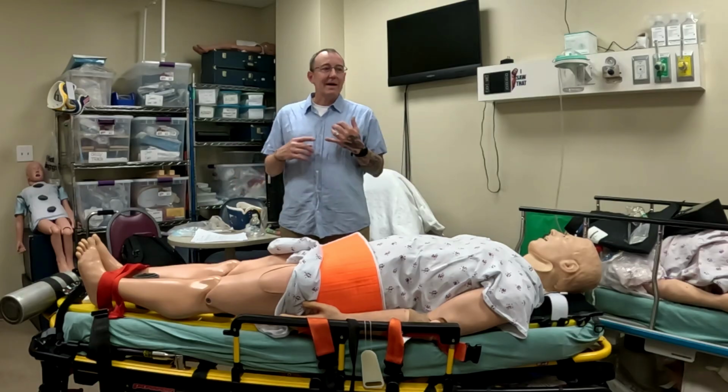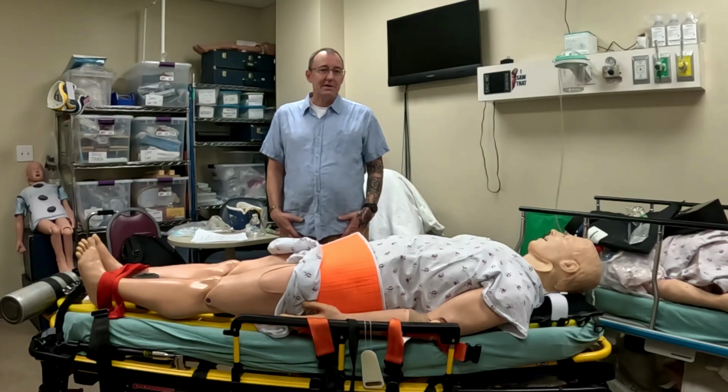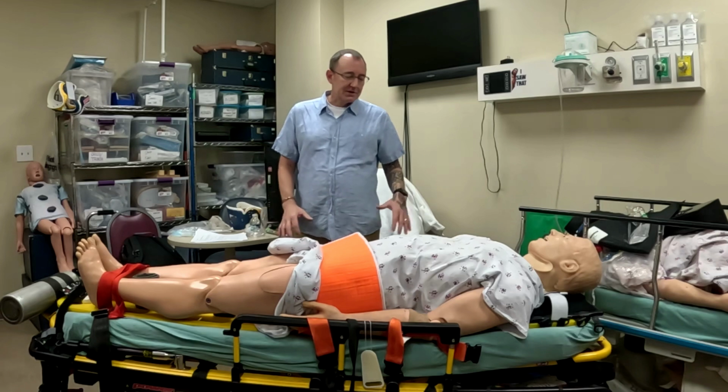We look for, is this a trauma patient? Are there mechanisms of injury? Or do we believe this is a medical patient? And what signs and symptoms make us think this person is having a medical emergency?